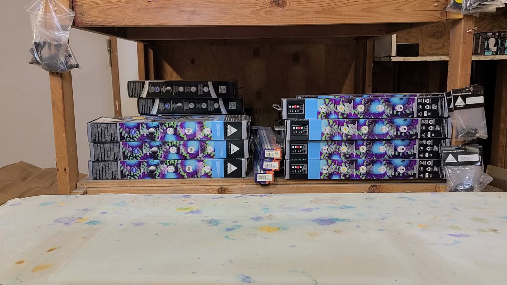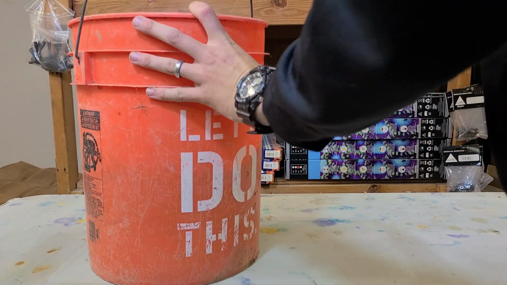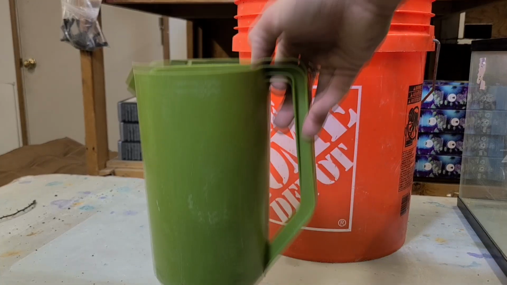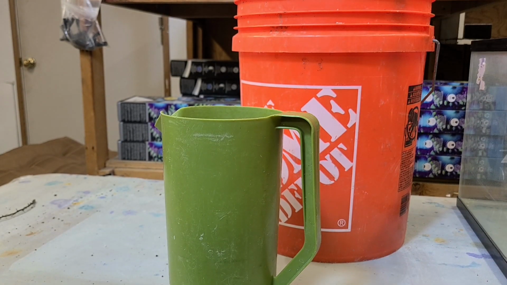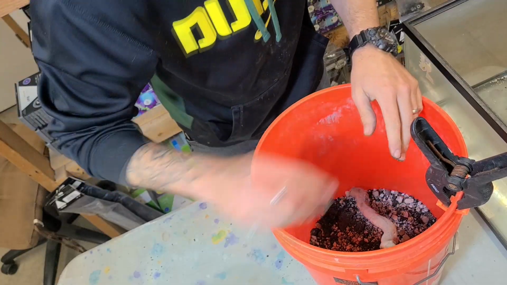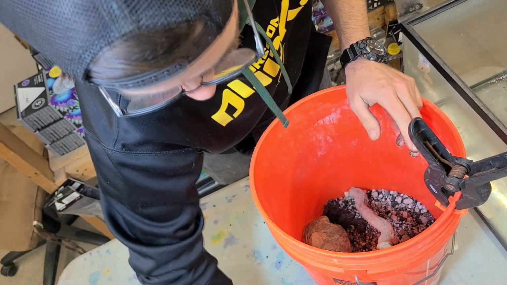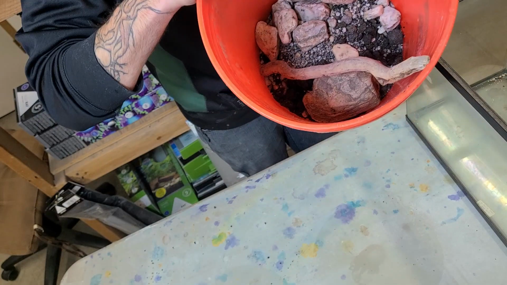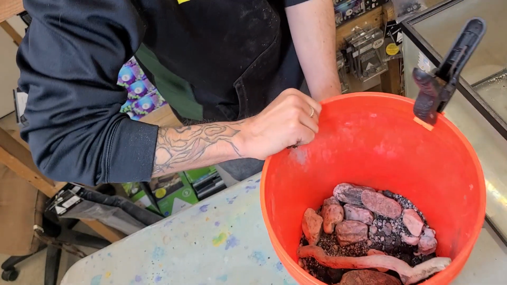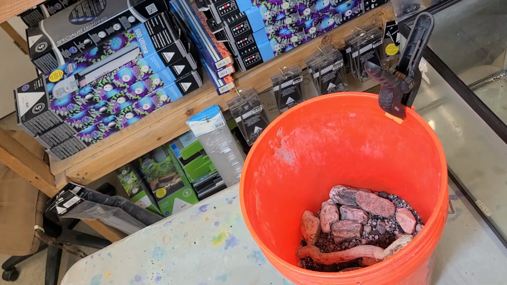Consider substrate and large decor too by placing these in a 5-gallon bucket and using a measuring device such as a 2-quart pitcher to figure out displacement. For instance, if a 5-gallon bucket filled with substrate and rock will only accept 2 gallons of water, then take 3 gallons from the total tank aquarium volume.